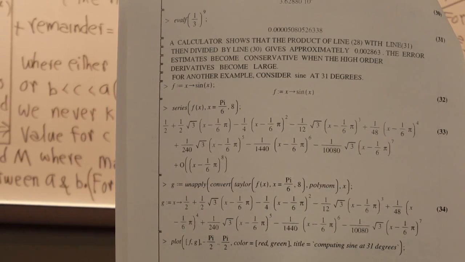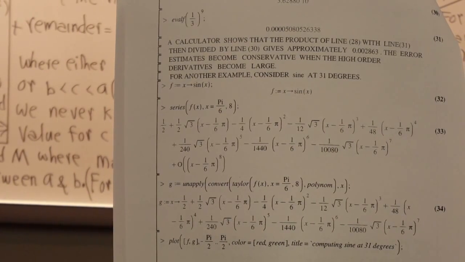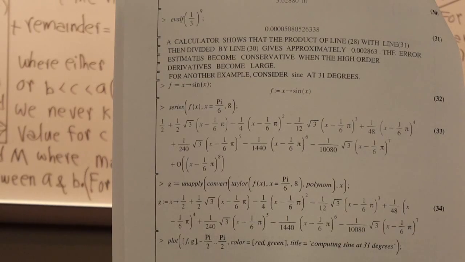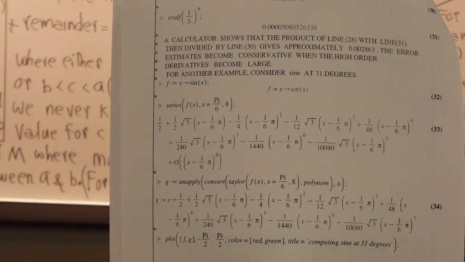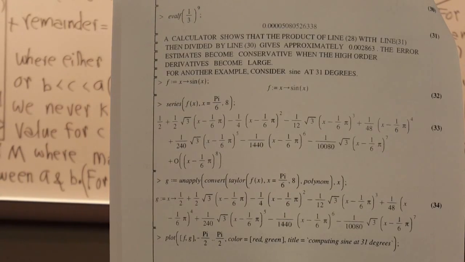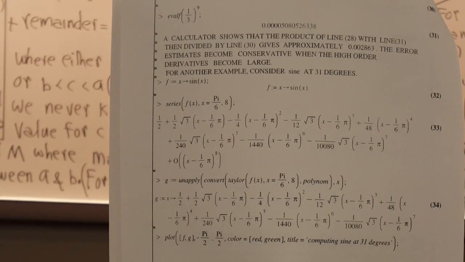That unapply convert business is just a way to get Maple to define a function g, which will be the function that we've been working with. And you could just as well type g colon equal x arrow and then type in the function that you want. Does the same thing.